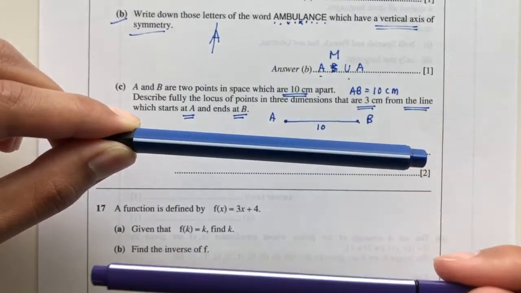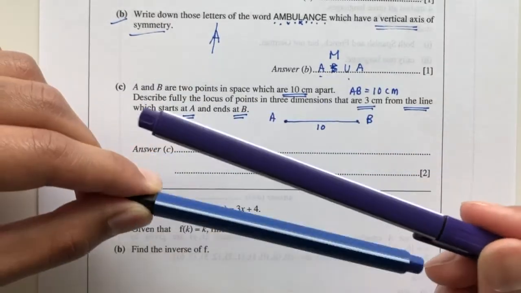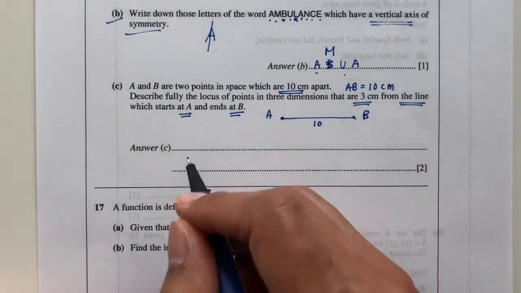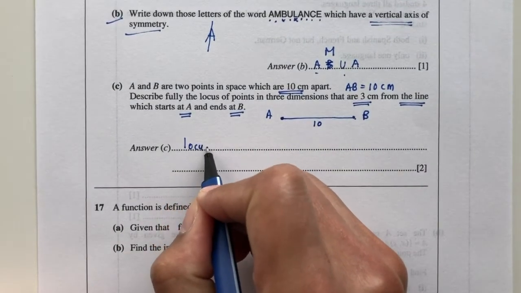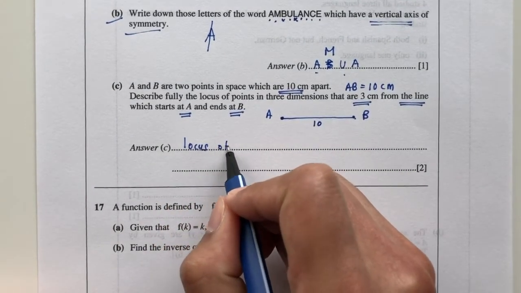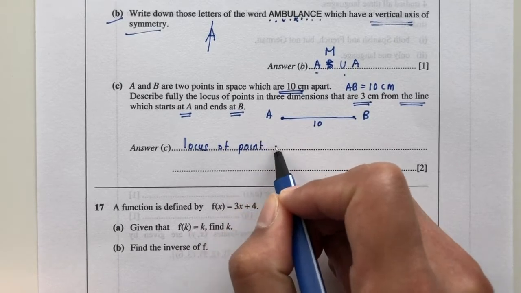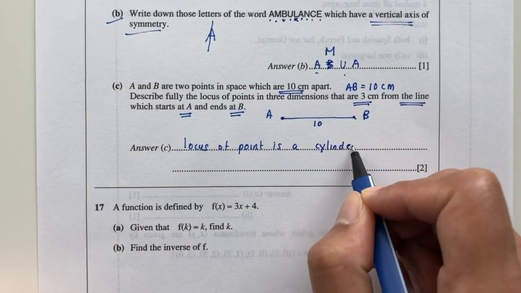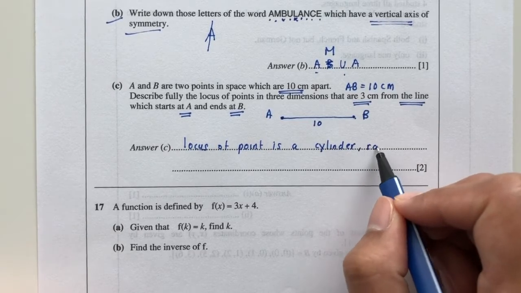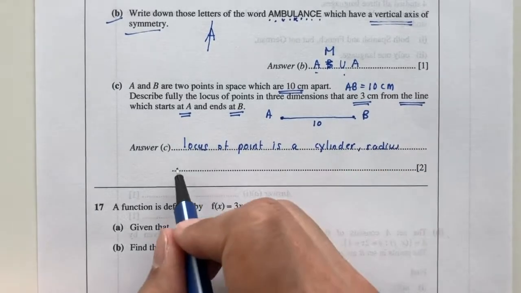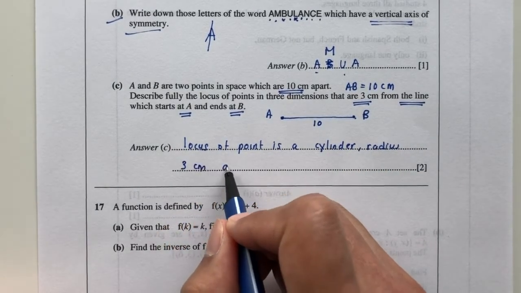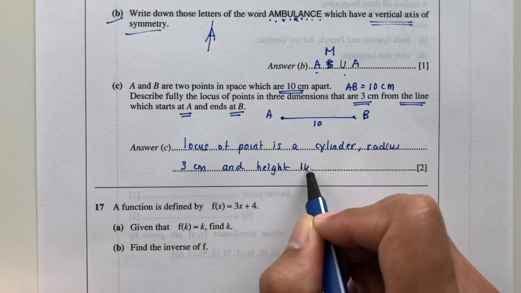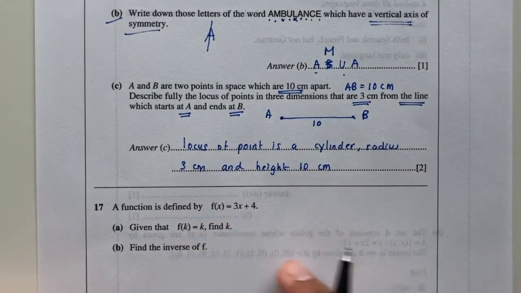In that case you have a cylinder. So exactly, the locus of points is a cylinder of radius 3 centimeters and height 10 centimeters. This will be the locus of points.